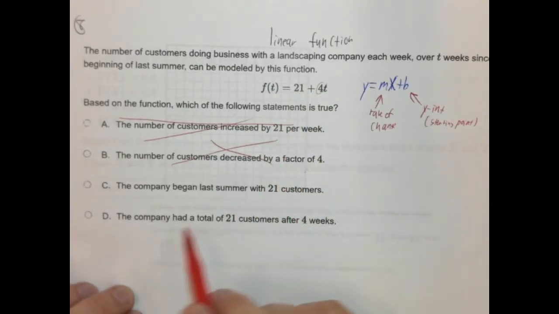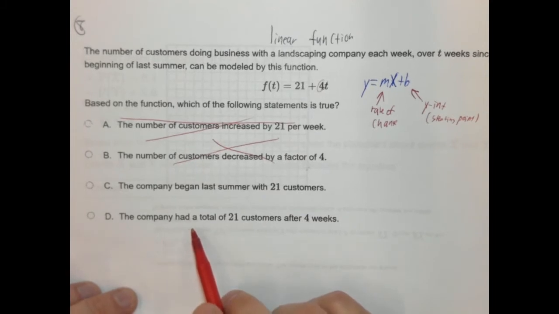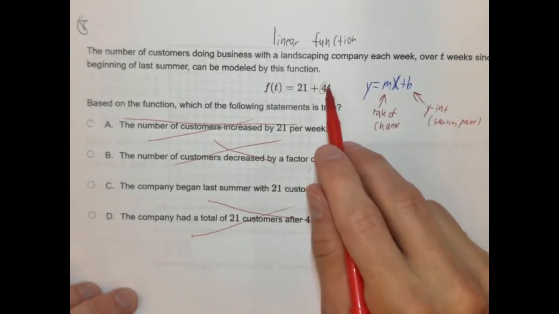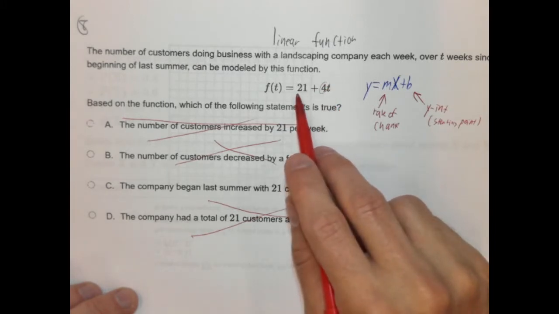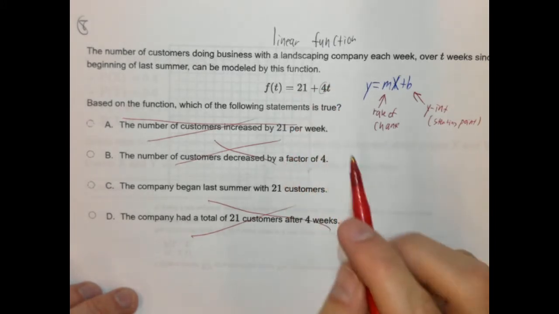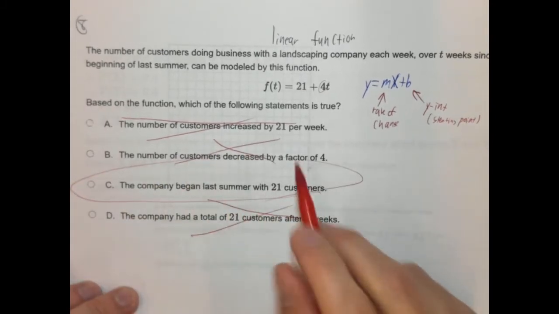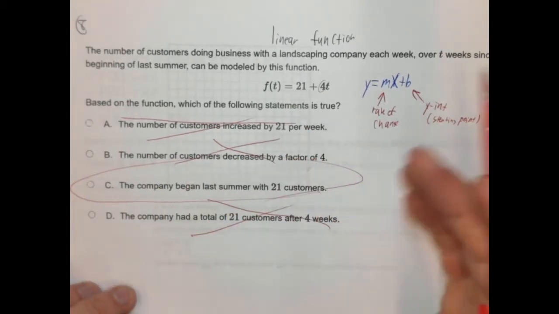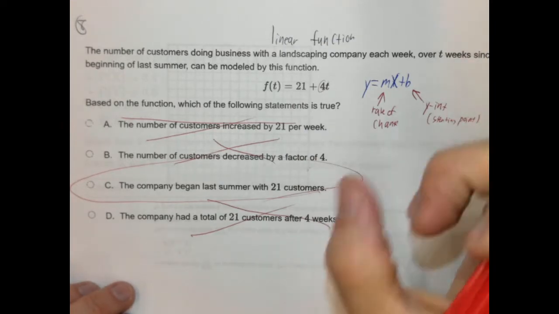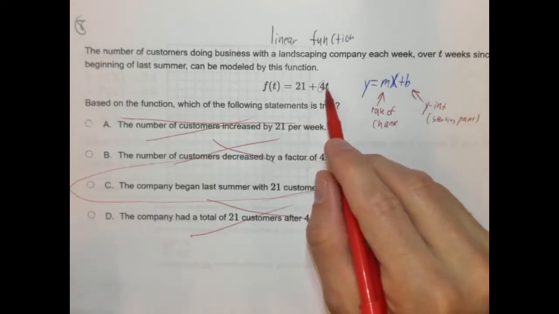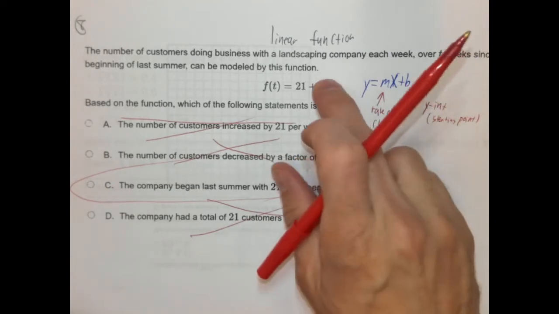That's looking pretty positive. And the company had a total of 21 customers after 4 weeks. No, it's definitely not the case. Because you plug in 4 here, you're going to get 16. Add 16 to this, you're going to get 37. So no. So just by process of elimination, you can see it's C. But, again, think of the y-intercept in a lot of these linear functions as the starting point. Because if your input is 0, if our x value, in this case t, is really our x, if that's 0, what's our starting point?